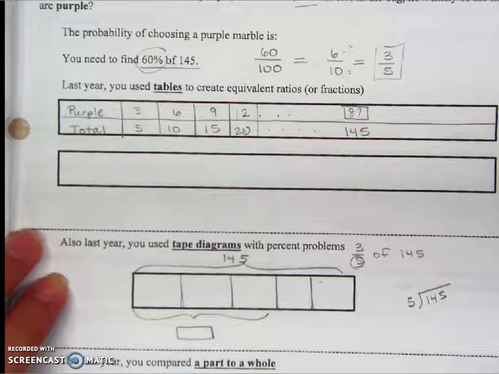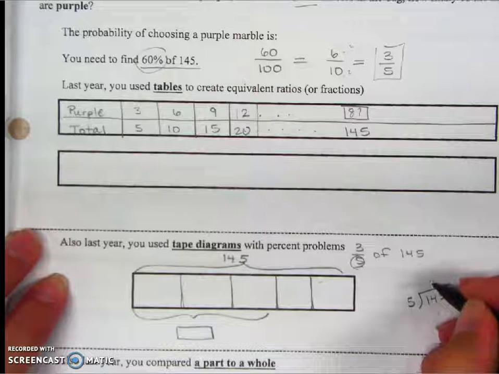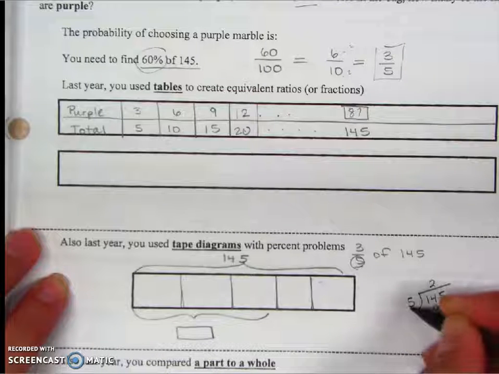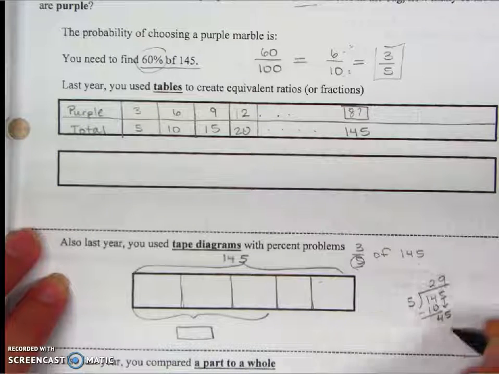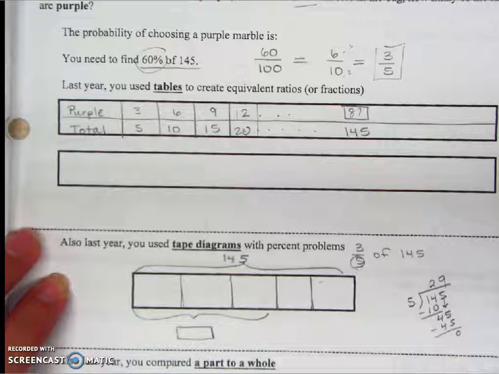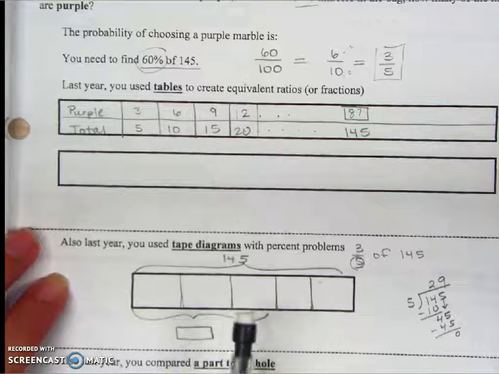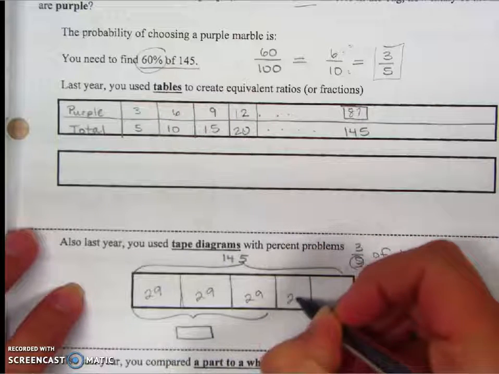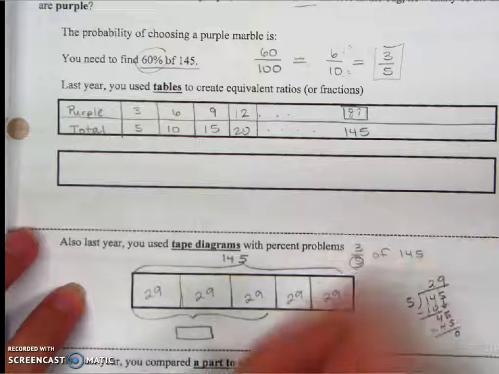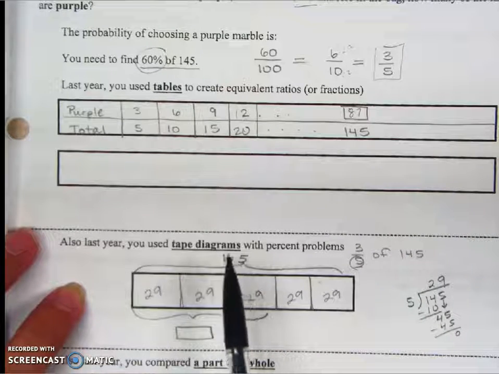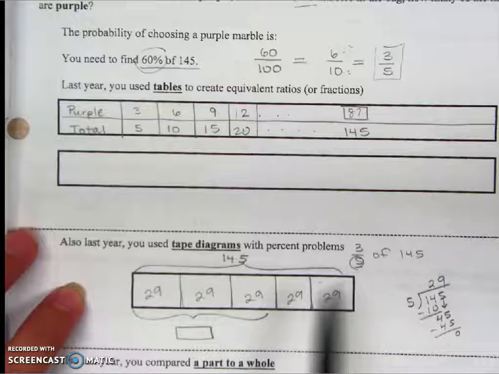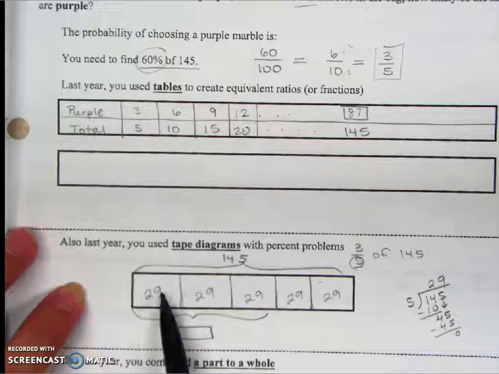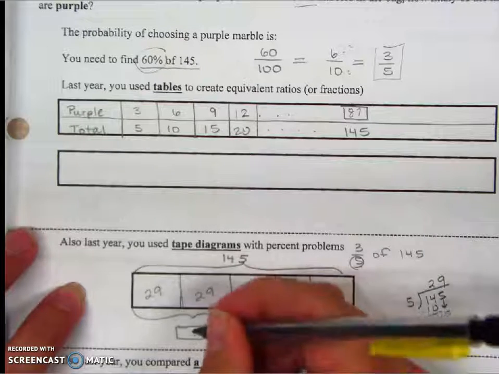So if we take that 145, we divide it by 5. 5 goes into 14 2 times, that gives us 10. We have 4 left over, bring down the 5, and 5 goes into 45 9 times. So that gives us exactly 45, nothing left. And so we would see in our tape diagram that we would have 29 in every box, 29 and 29 and 29 and 29 and 29 together make 145, right? 5 of those would make 145. So last year, you found 3/5 of 145 by doing that first, and then looking at 3 of those fifths. So if we put 29 and 29 and 29 together, we still get 87.